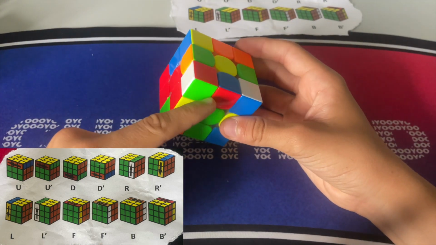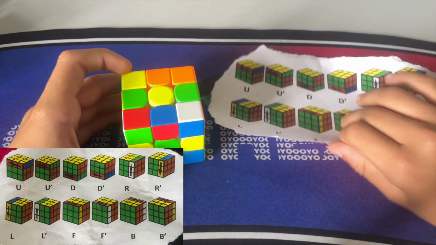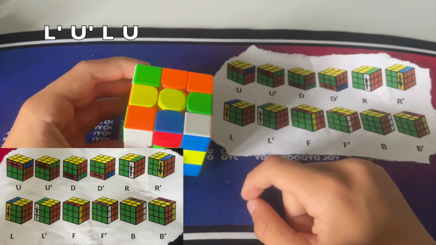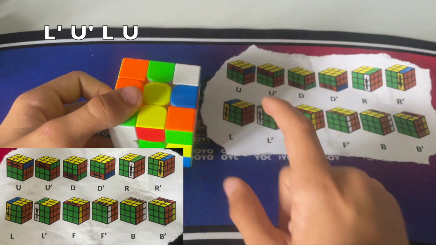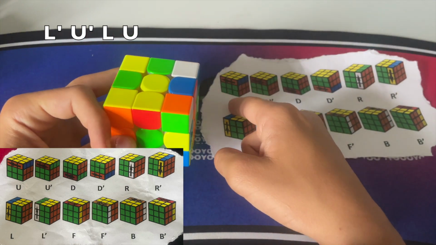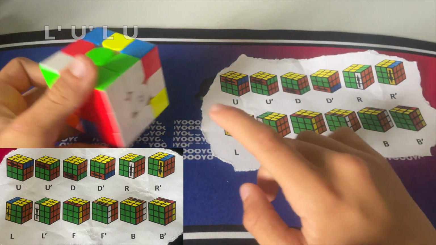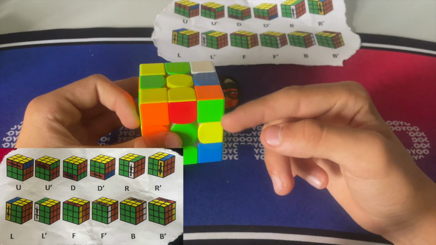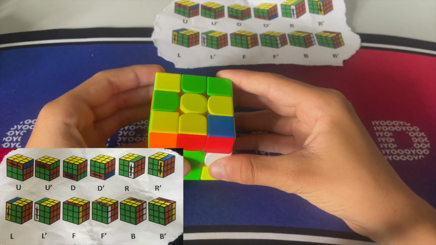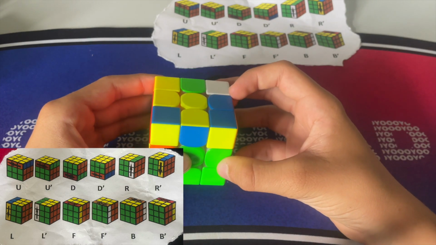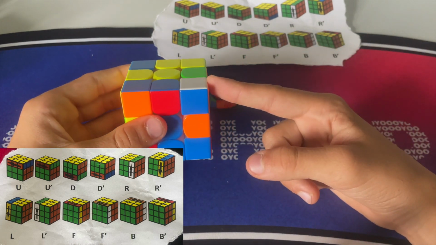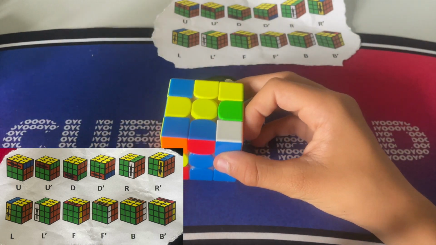Doing right here, it's a perfect example, as it's the opposite. It's the left sexy move, which goes left prime, U prime, left, then U. So now you want to do the rest. So here's that: R, U, R prime, U prime. Now the last one, being right here, I'm going to have one more example on the side.